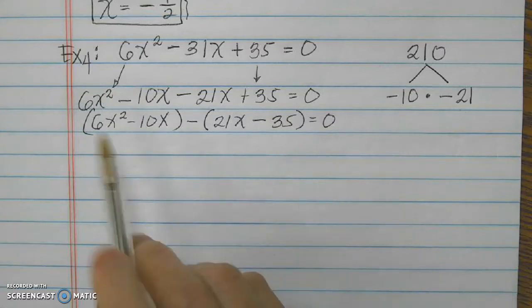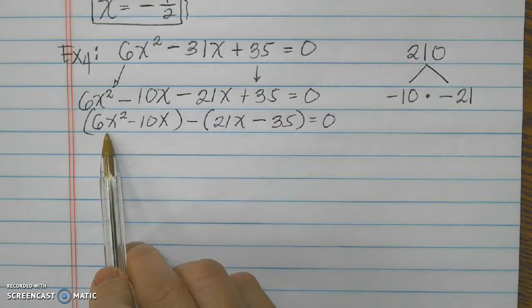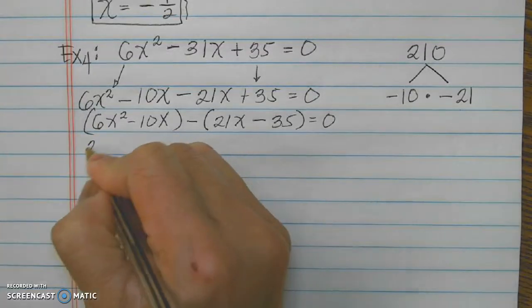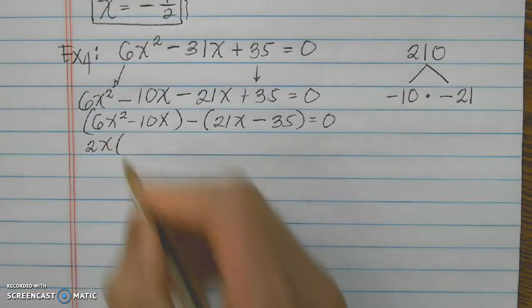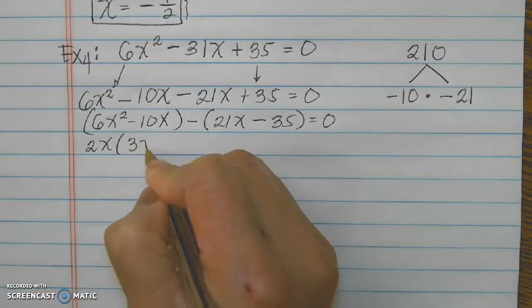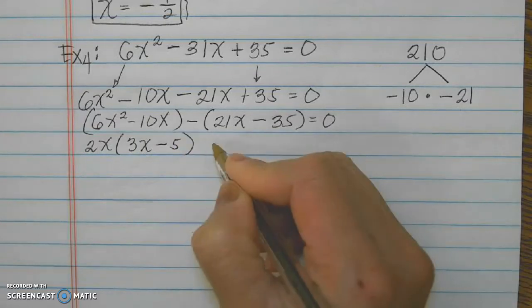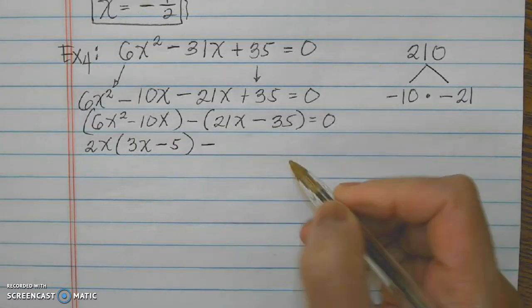So now we are going to get the greatest common factor of 6x squared and negative 10x, which in this case is 2x. And what's left inside is 3x, that's a negative 5. And this is copied down, the minus.